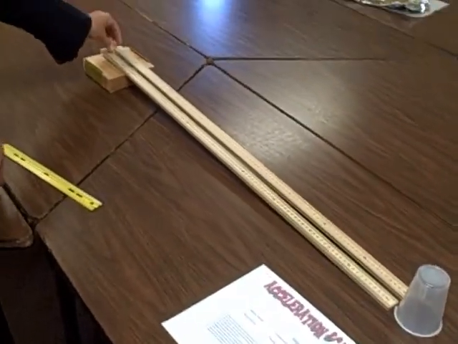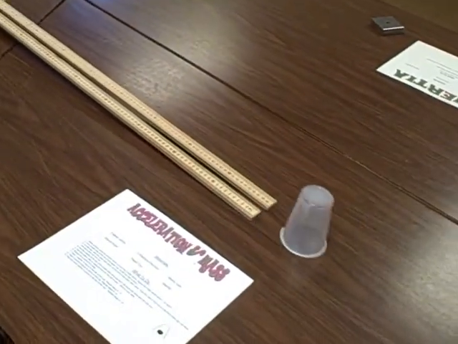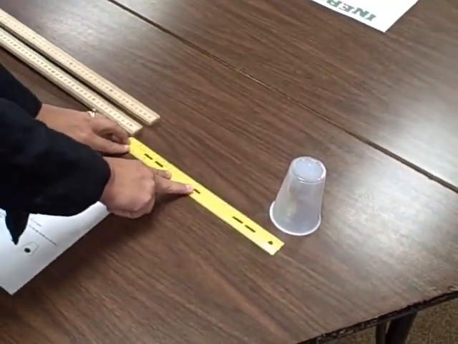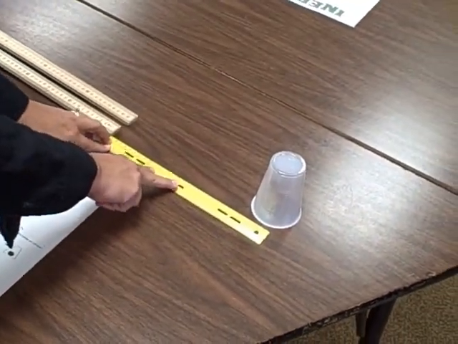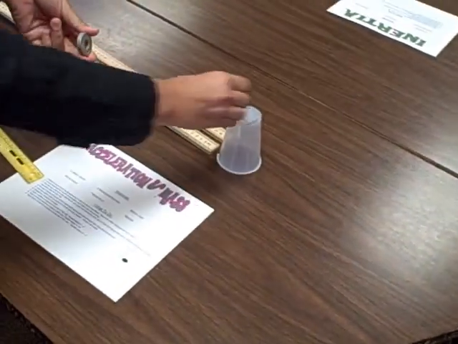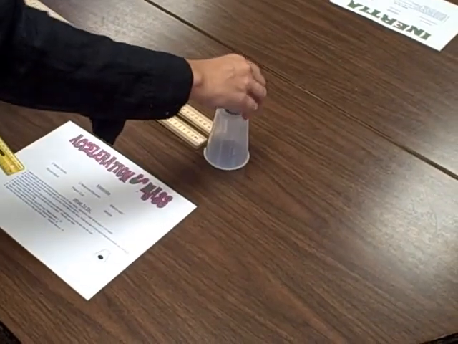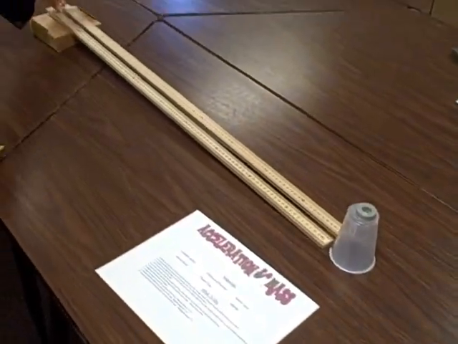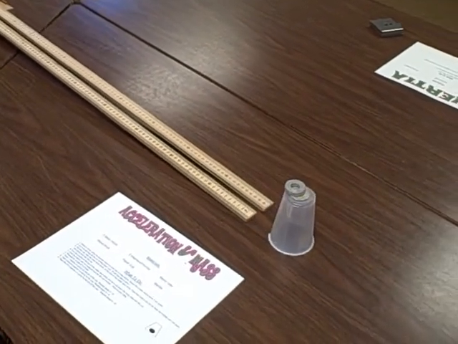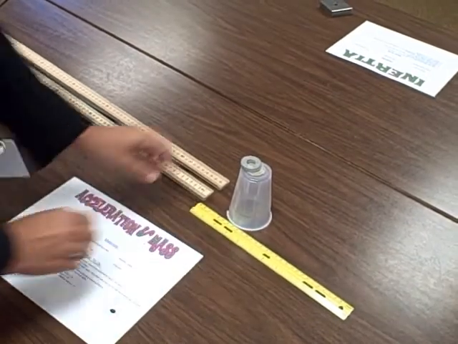Then you'll place the marble on the ramp, and they're going to measure how far the cup moves. So then they'll take their meter stick or their ruler, and they'll measure and record how far the cup moves. Next, you'll add some weight or some masses and tape this down to the cup. They'll replace the marble ball, they'll roll it, and then they're going to measure and see how far the cup moves from that point. And you can do this several times.